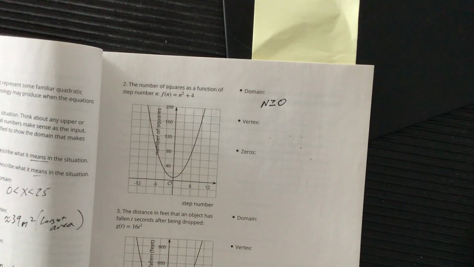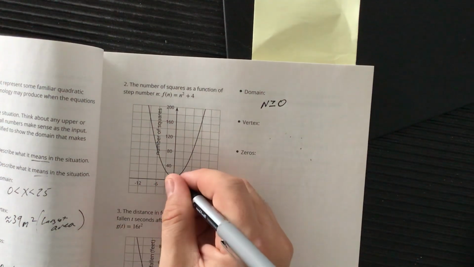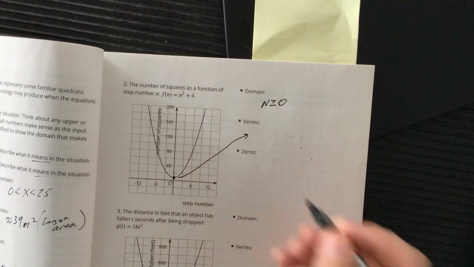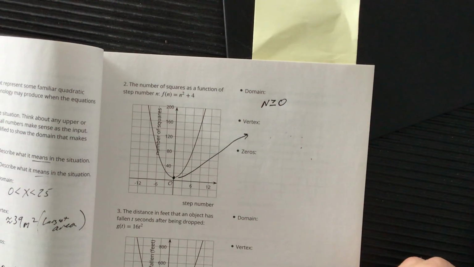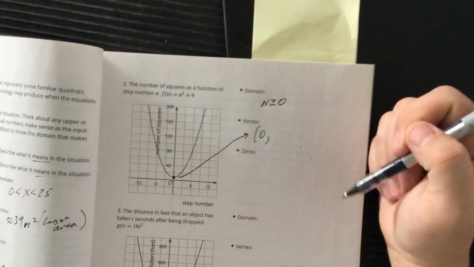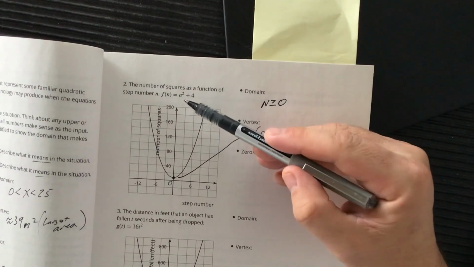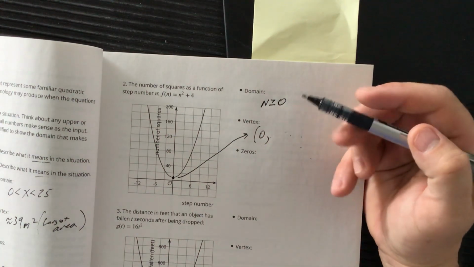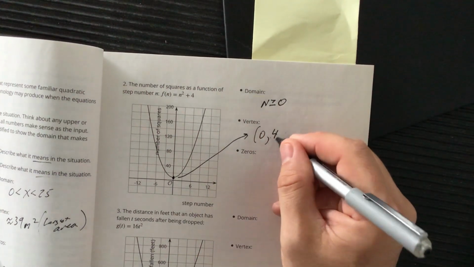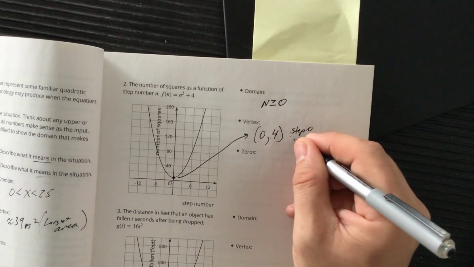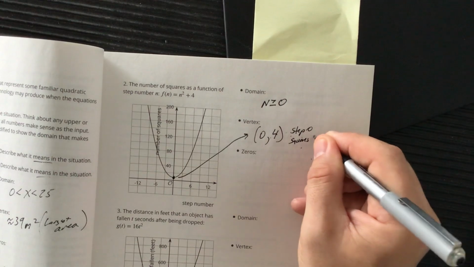The vertex would be that point right there. And maybe you can see this. If x is 0, in this case n, if n is 0, how tall is that going to be? Well, what's 0 squared plus 4? It's 4. So that means step 0, 4 squares.